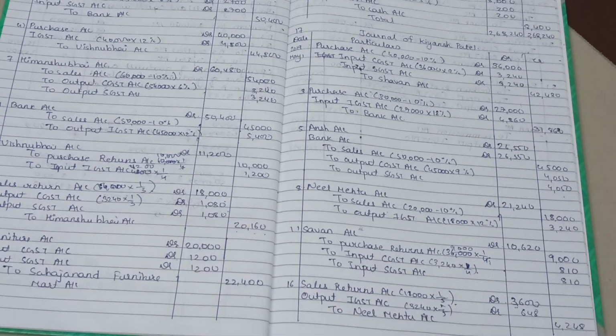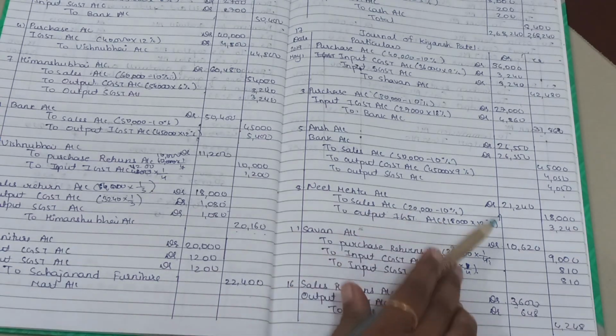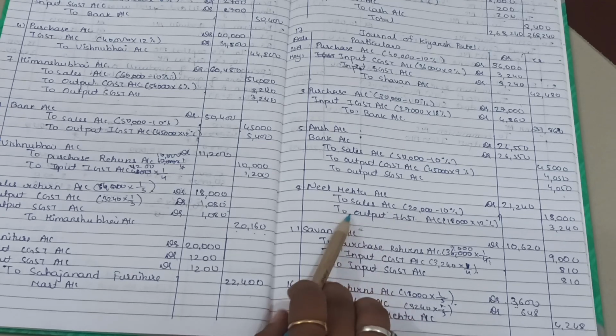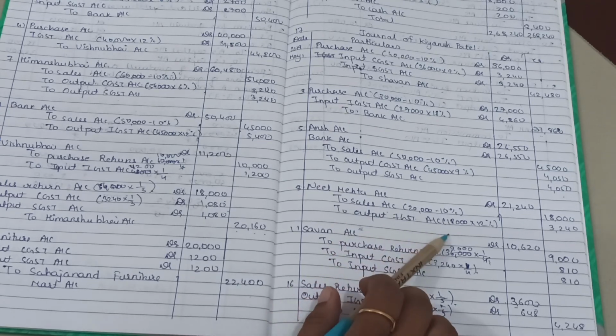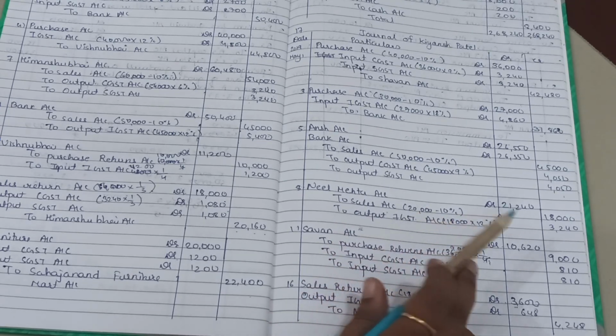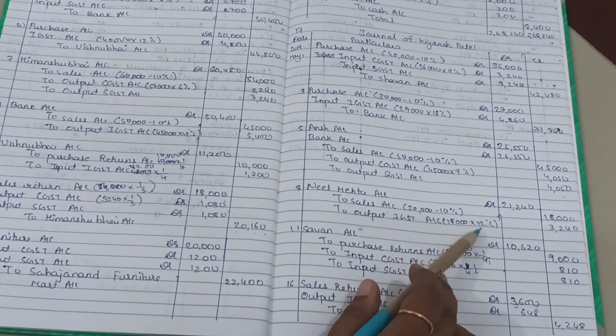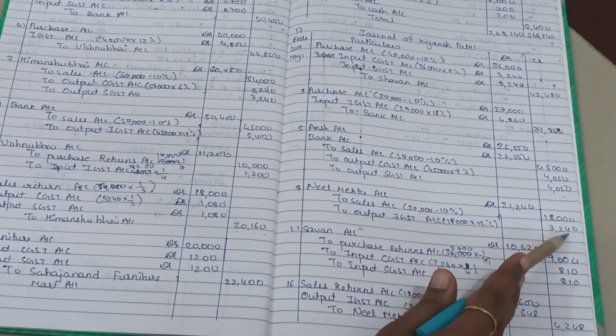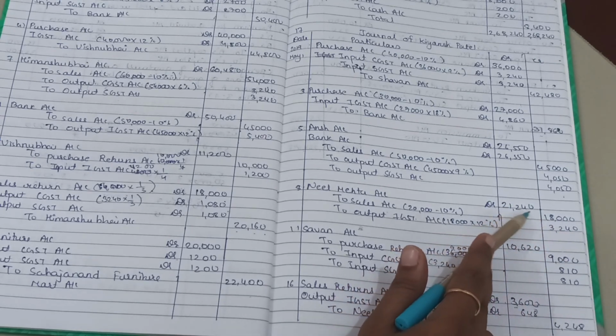Goods of 20,000 sold at 10% trade discount and 5% cash discount to Neil Mehta of Nagpur. Neil Mehta account debit to sales account credit and to output IGST account credit. 20,000 minus 10% is 18,000 and 18,000 multiplied by 18% is 3,240. Total is 21,240.